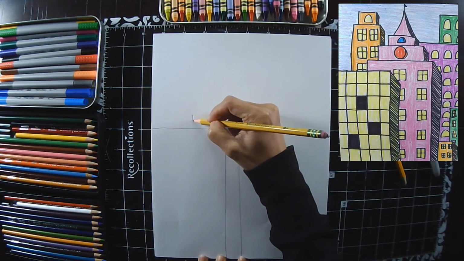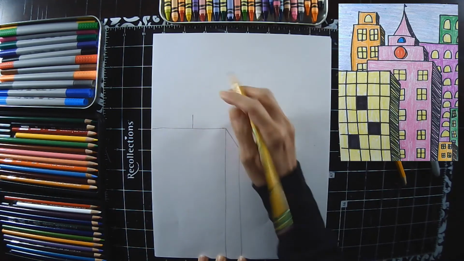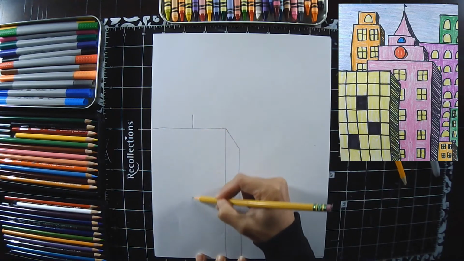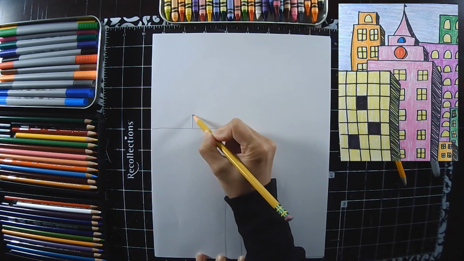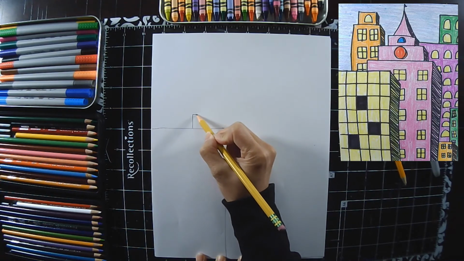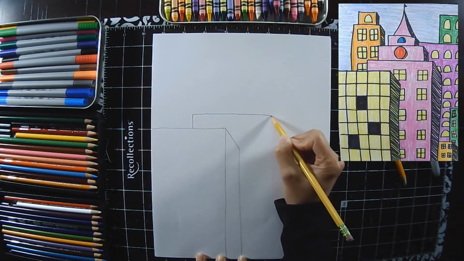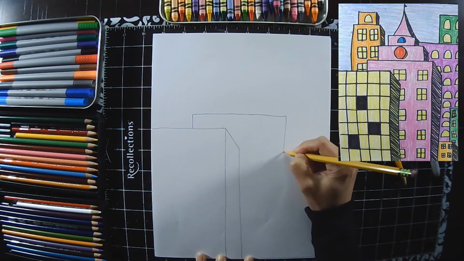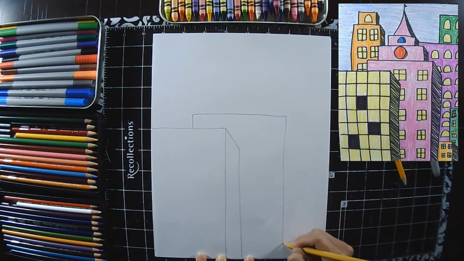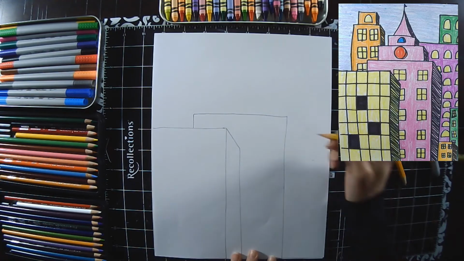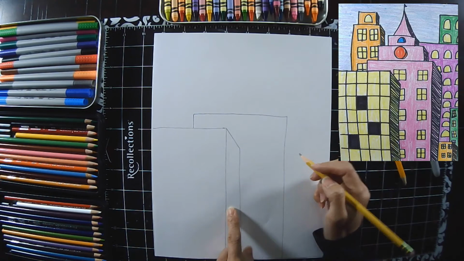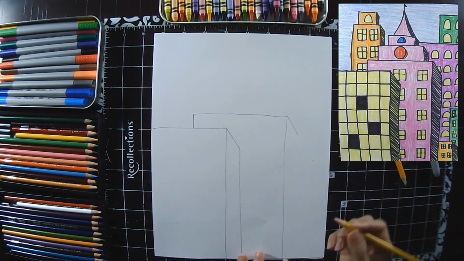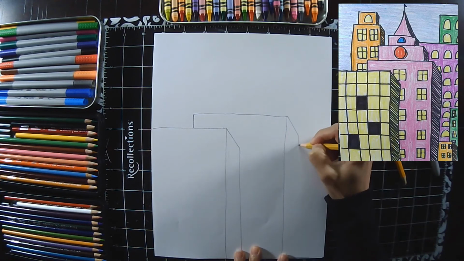Building 2, and this is where it appears to be overlapping. It's actually behind building number 1, but we don't draw our line straight through. We just make it stop so it appears that it disappeared. On a horizontal line again, and then we're going to bring this down with a vertical line. And again, just like we did here, we want to create a diagonal line and then a parallel vertical line.